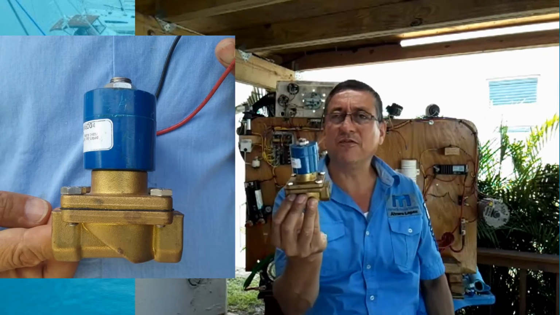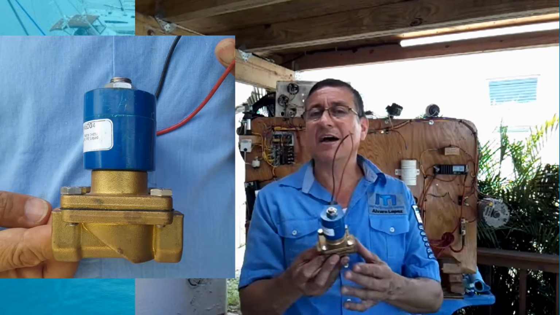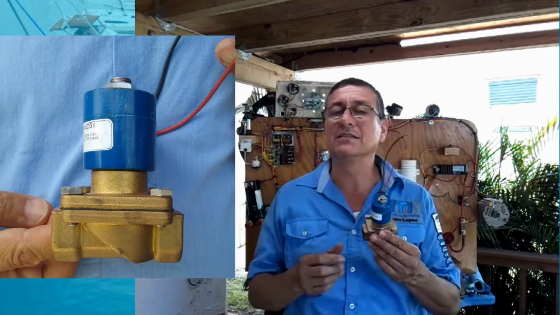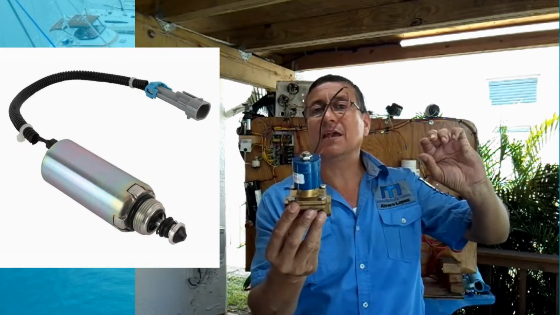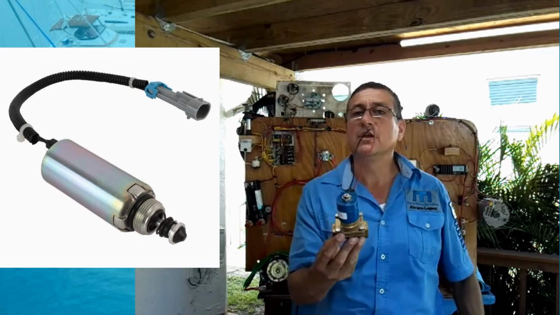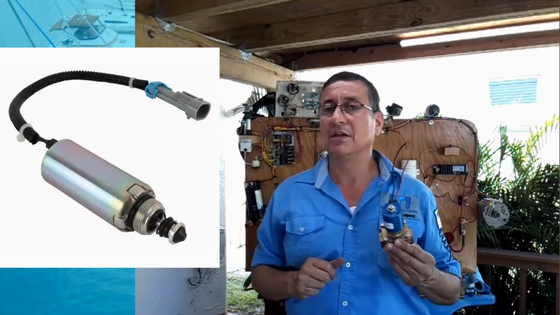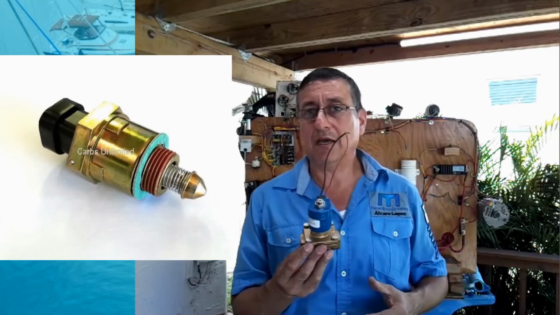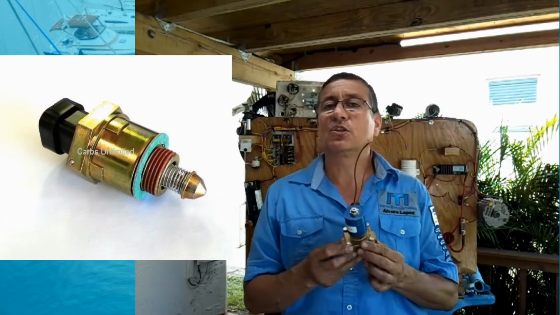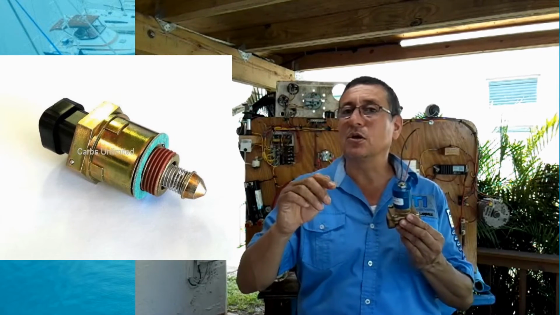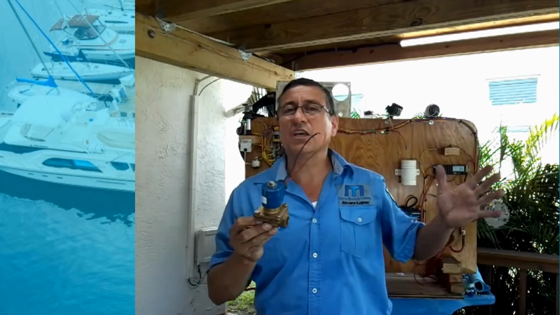Where do you find this type of valve in a boat? The shut-off valve for fuels in the output of the fuel tanks, or the shut-off valve at the entrance of the fuel injection pump to prevent fuel from entering the fuel injection pump so the engine stops, or the idle solenoid on the carburetors to control the idle and to control that the engine starts and stops. There are other applications in hydraulic systems.